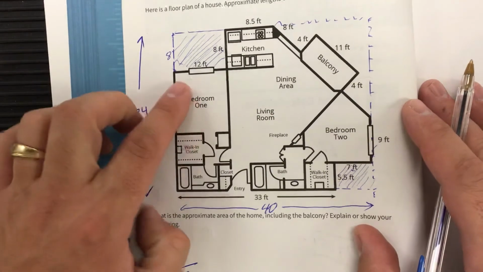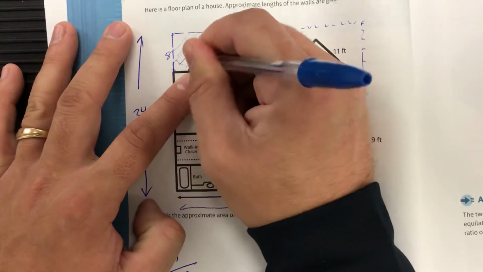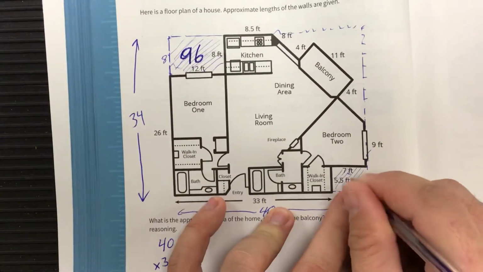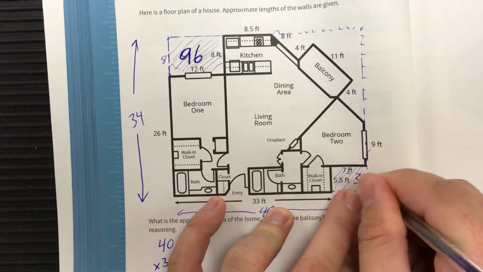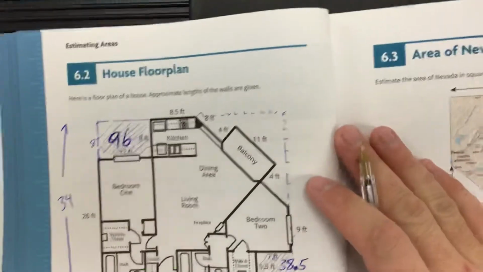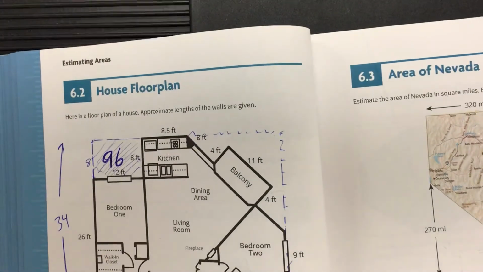All right, ladies? 96 is correct. Gentlemen? 38.5. All right, now the toughest one. Well, not really, but it's a triangle. So there's one extra step.